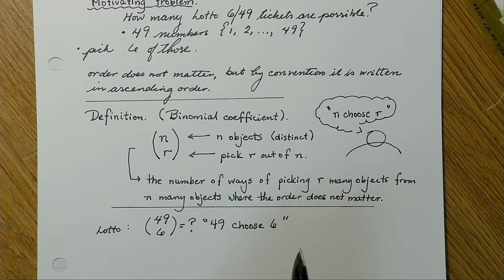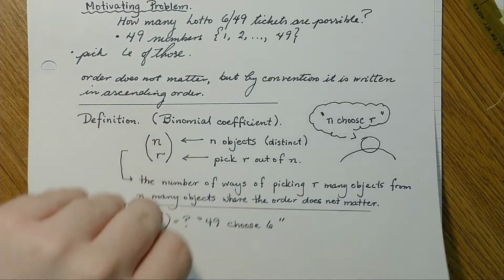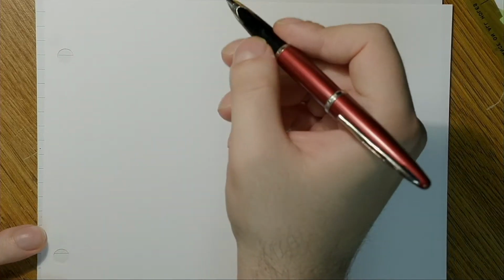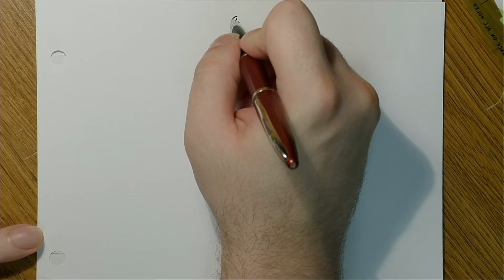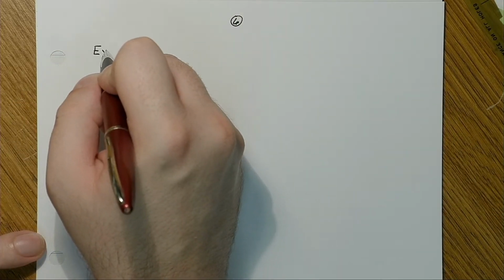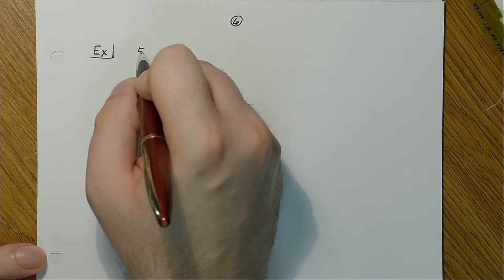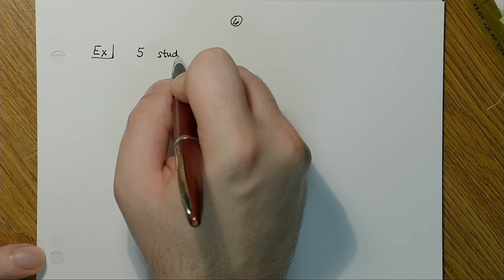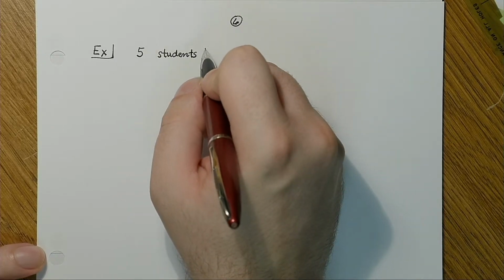So what we're going to do is find something similar. This is one of those problem-solving techniques that we use in math. We're going to recall one of those problems that we had done previously. We're going to look at the example of 5 students lining up for a photo.